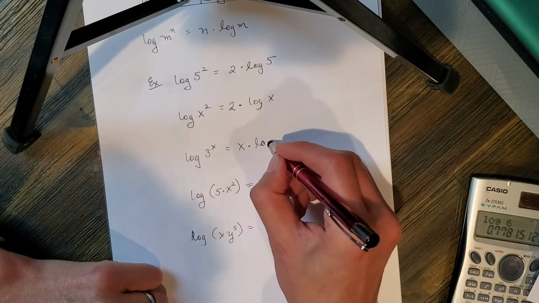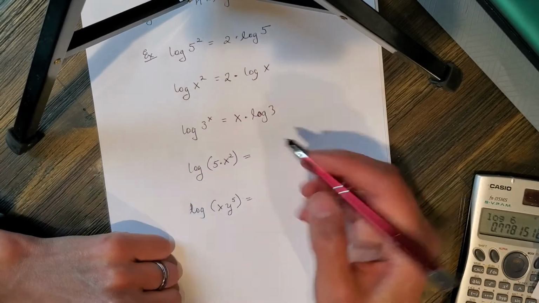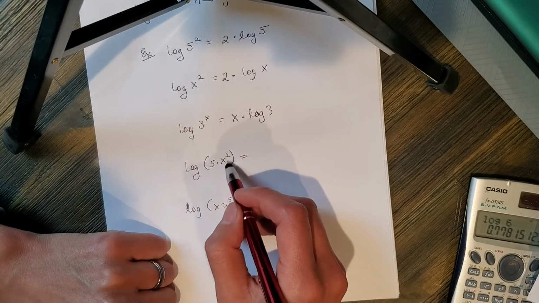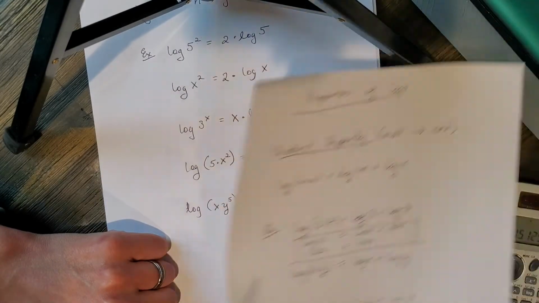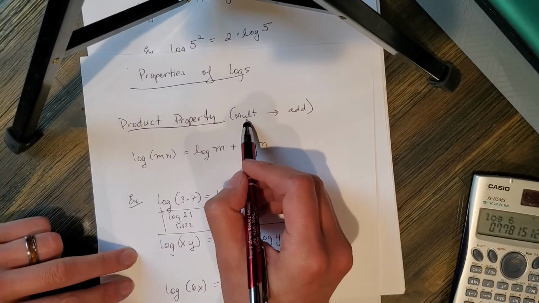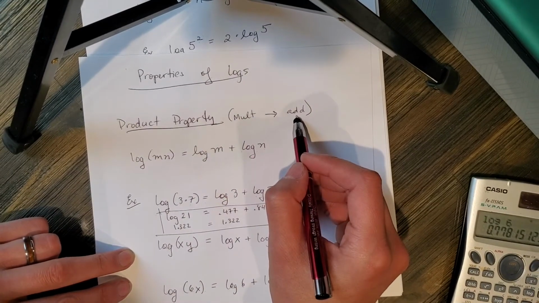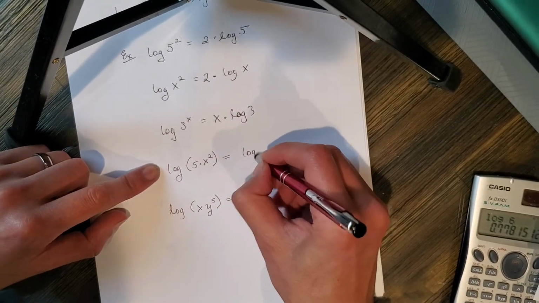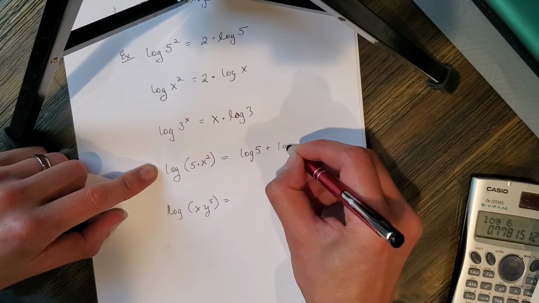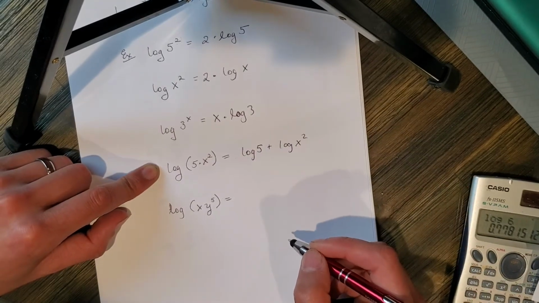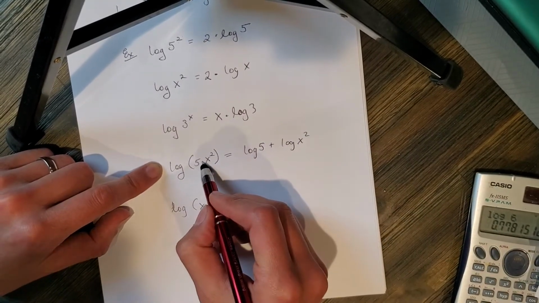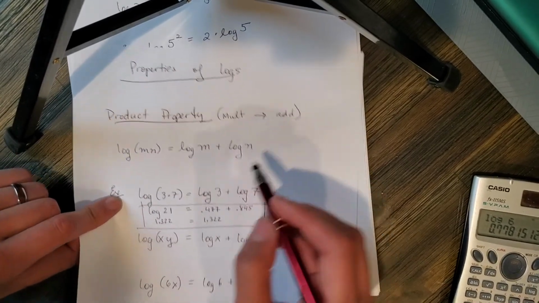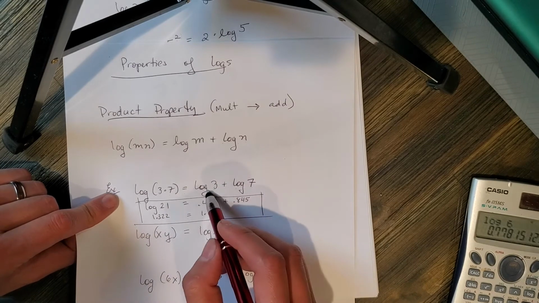Now this one's a little tricky here. Check it out. We have multiplication and we also have an exponent here. So we just learned what we do when we have multiplication. We split them up into addition, right? So let's go ahead and do that first. So let's split this up. So this is going to become log of 5 plus log of x squared. Again, if it's multiplication in between them, like we did on the last one, then we split it up into addition, right? Log of 3 plus log of 7.